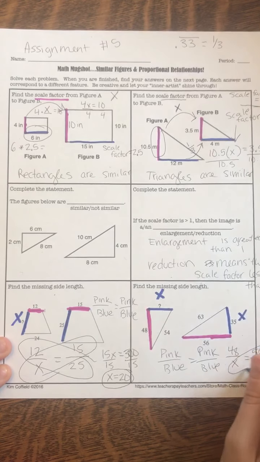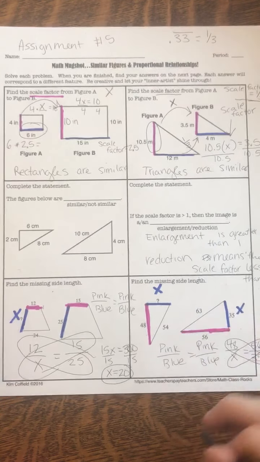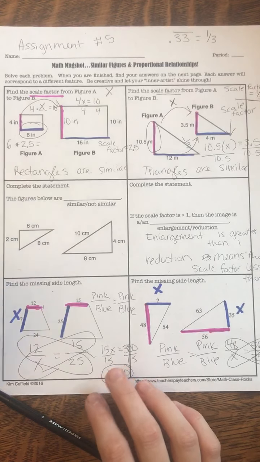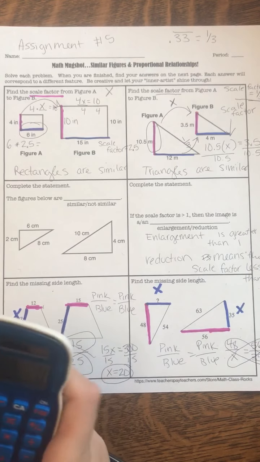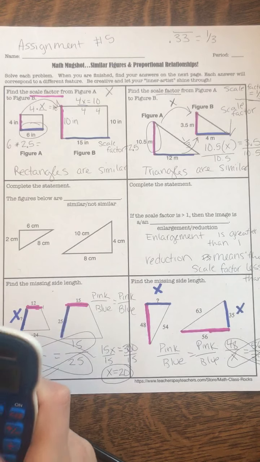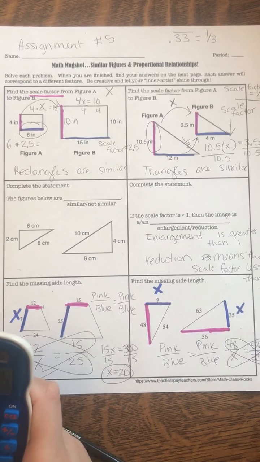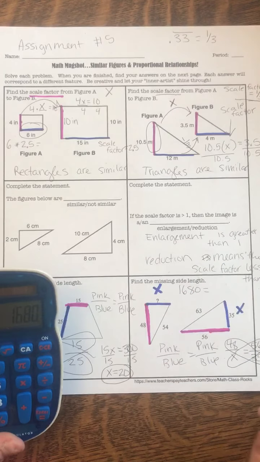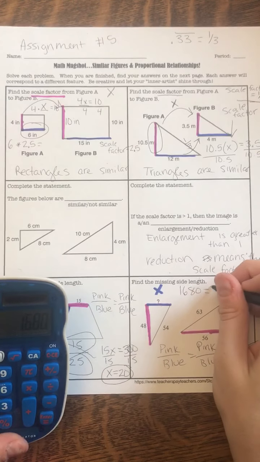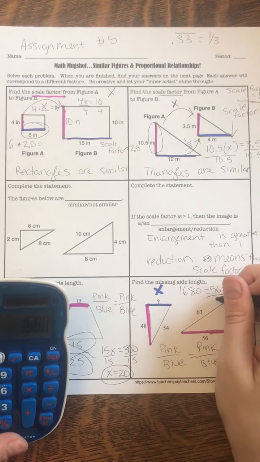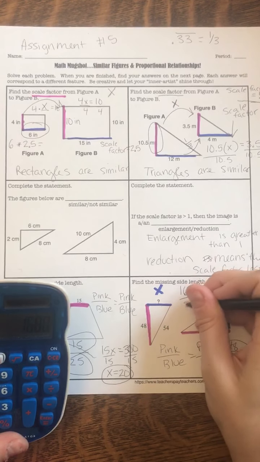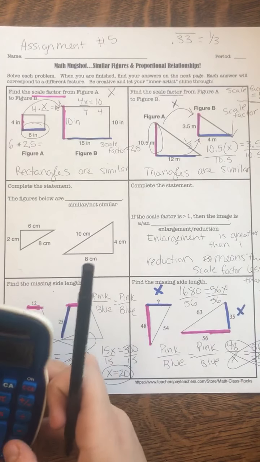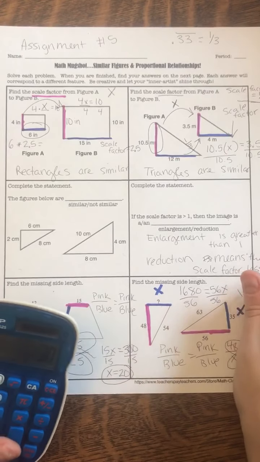And then butterfly. So then it is 48 times 35 equals 1680. 1680 equals 56 times X, which is 56X. Final step, divide both sides by 56. Then I can get X. Divide by 56, and you get X equal to 30.